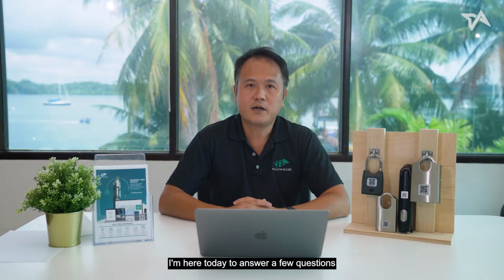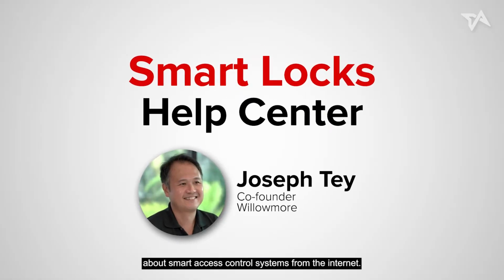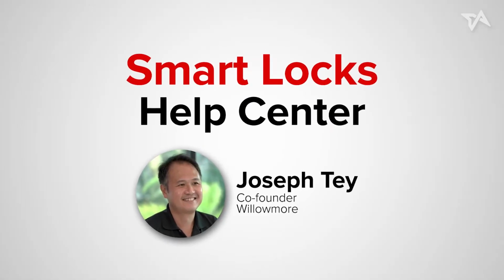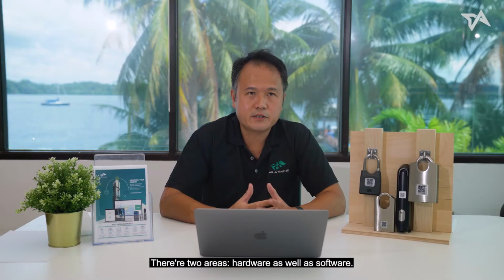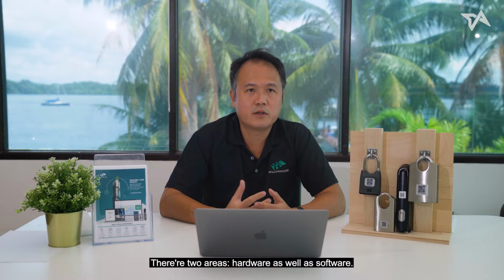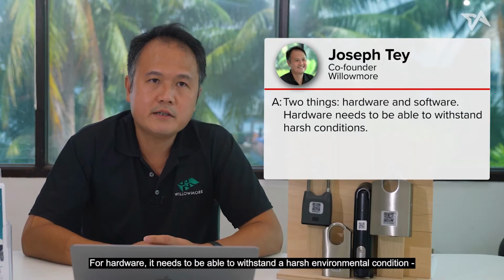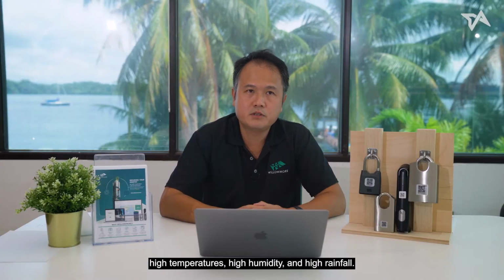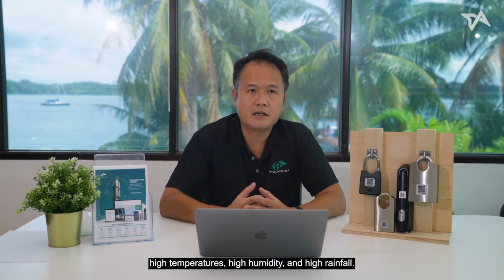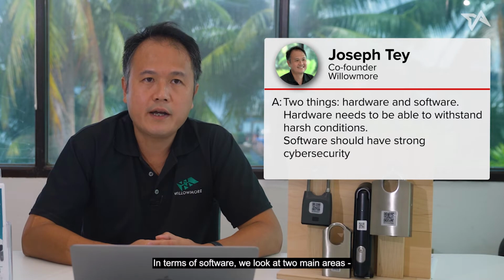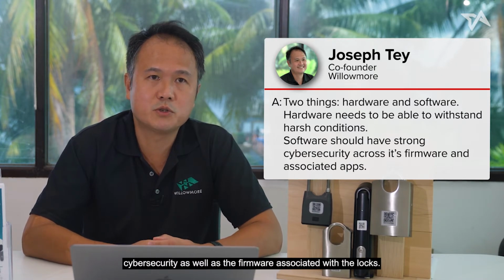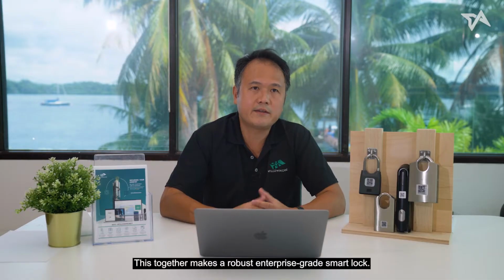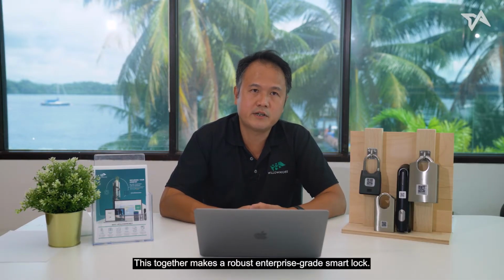I'm here today to answer a few questions about smart access control systems from the internet. So what makes a smart lock enterprise grade? There's two areas, hardware as well as software. For hardware, it needs to be able to withstand harsh environmental conditions, high temperatures, high humidity, and high rainfall. In terms of software, we look at two main areas, cybersecurity as well as the firmware associated with the locks. This together makes a robust enterprise-grade smart lock.